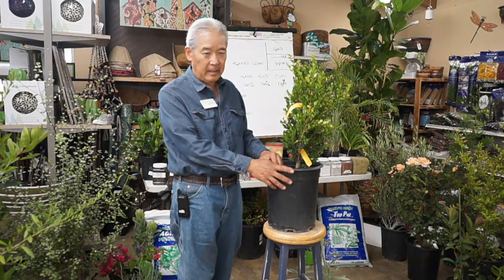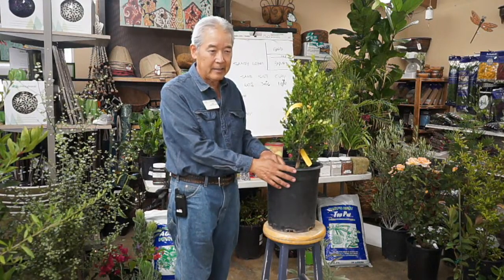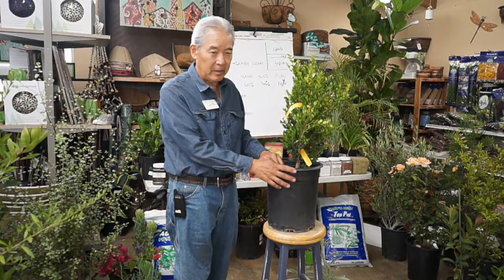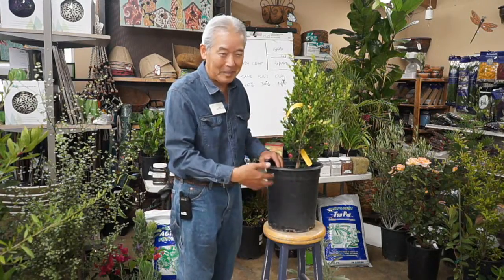They brag about it because they say their plants are better looking than any other grower's plants in the trade. And I would have to agree with them. For most of the plants they grow, they look pretty good. Not as good as ours, but they look pretty good.